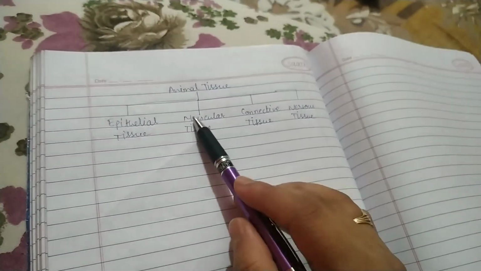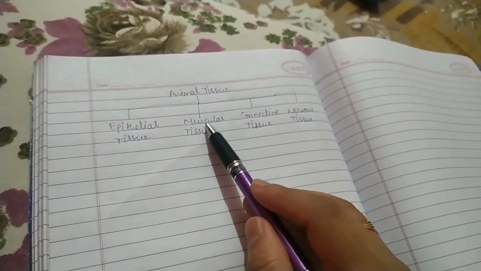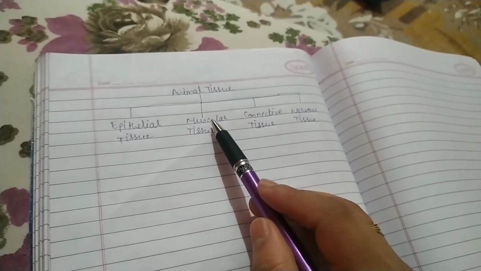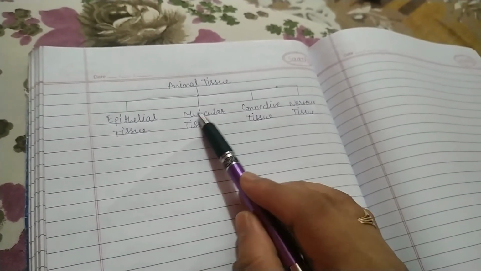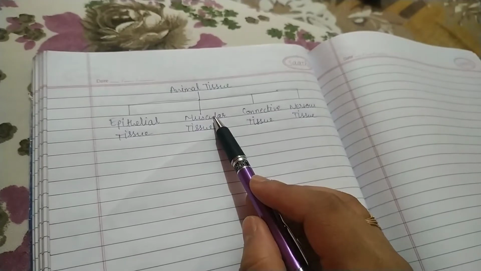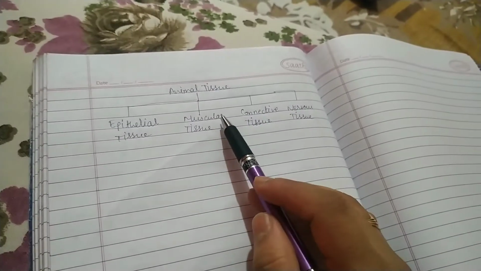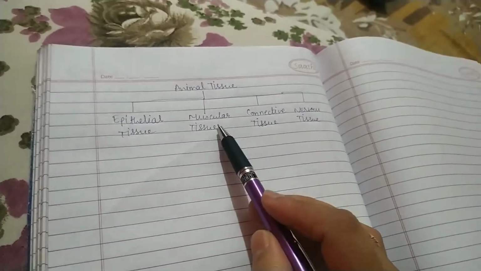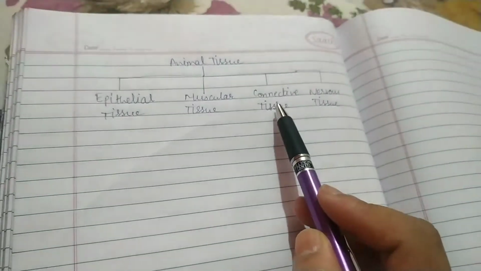And muscular tissue is mainly responsible for movement in the body. Contraction or relaxation of muscles is due to muscular tissue, right?